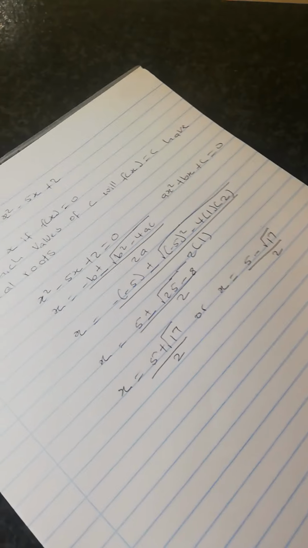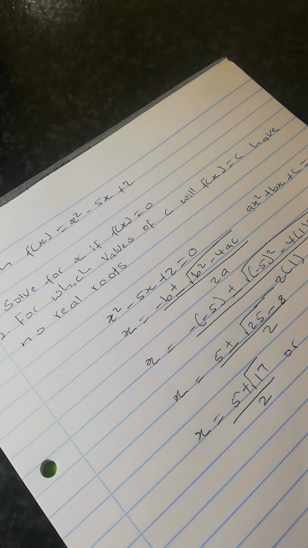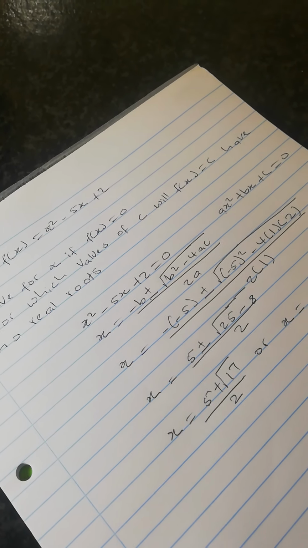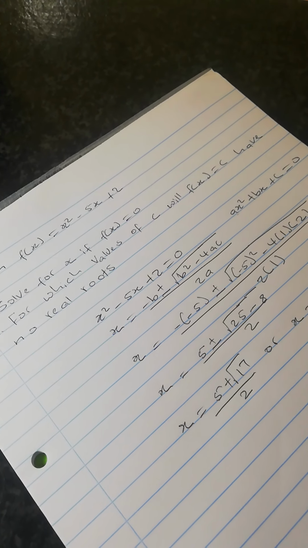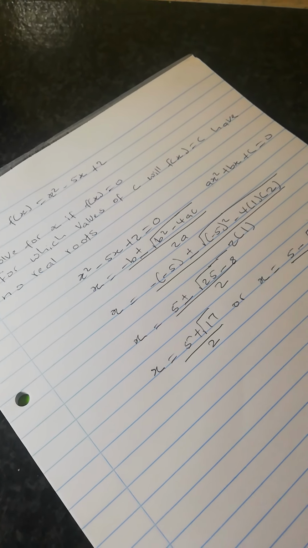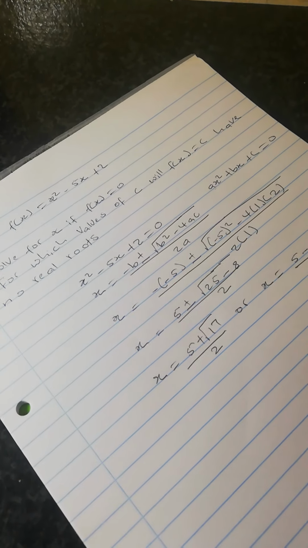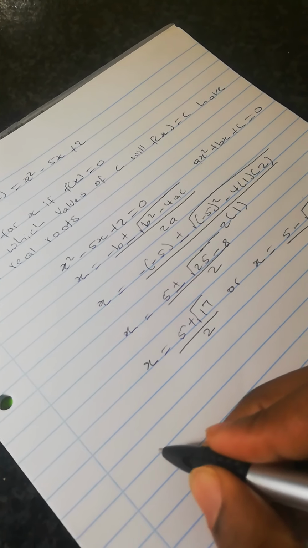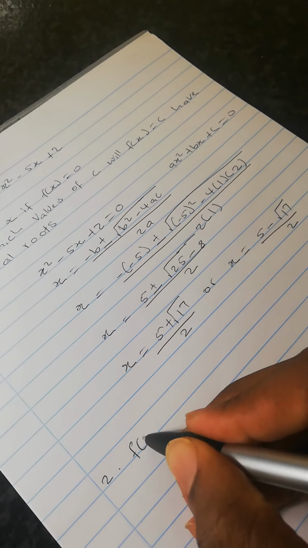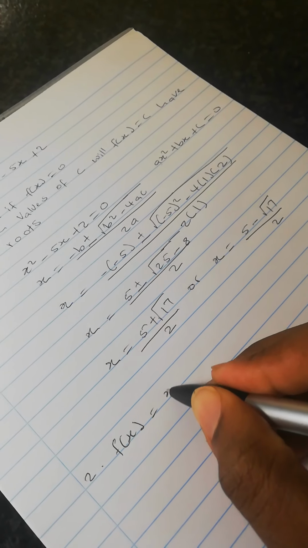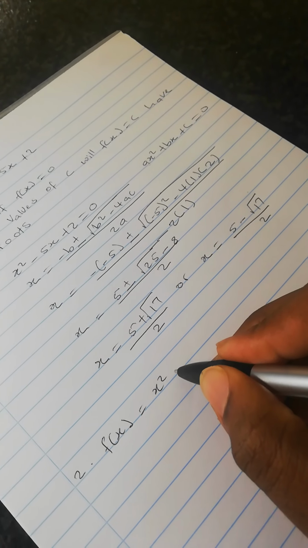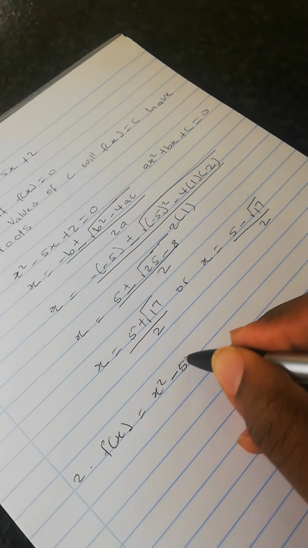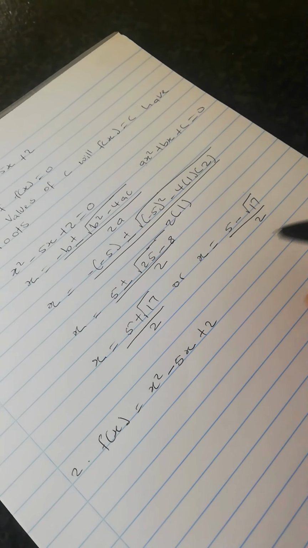and that will depend on which decimal places the question requires. Right, so question 2 says for which values of c will f(x) equal to c have no real roots. So for this to have no real roots, let's write the equation again. The equation says f(x) is equal to x squared minus 5x plus 2, right?